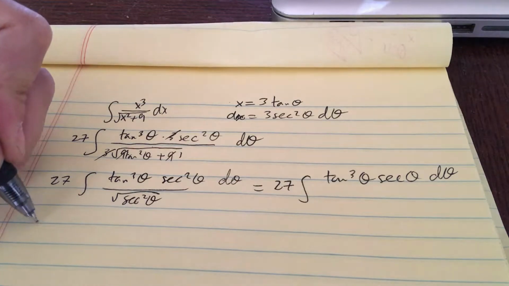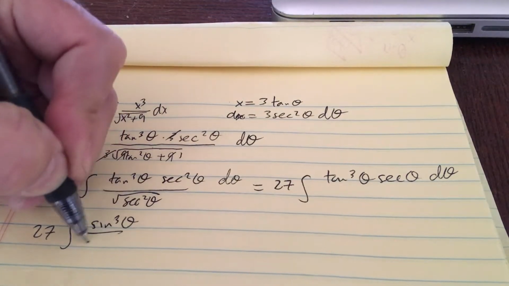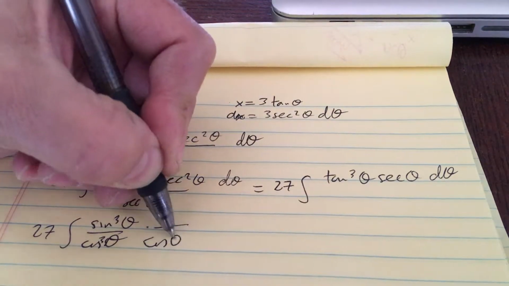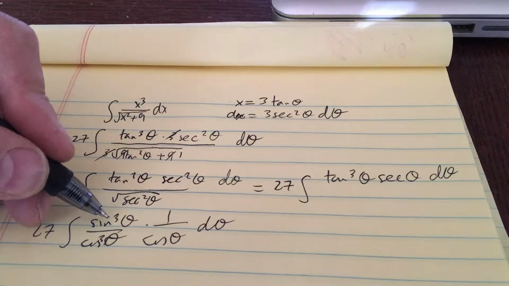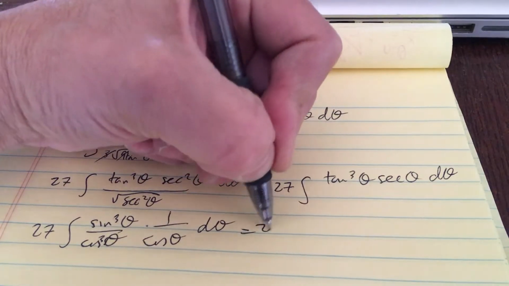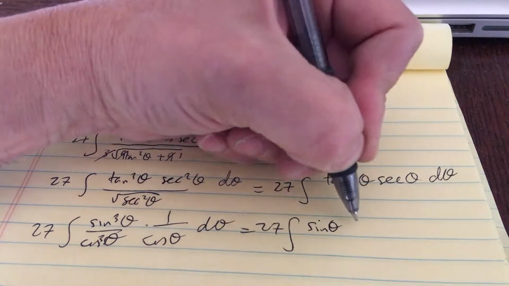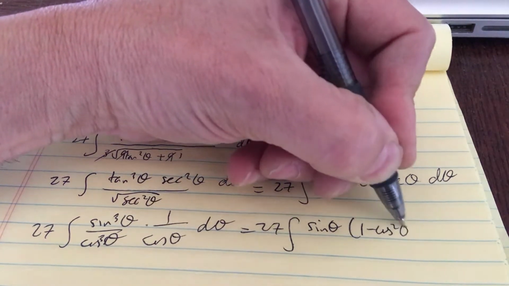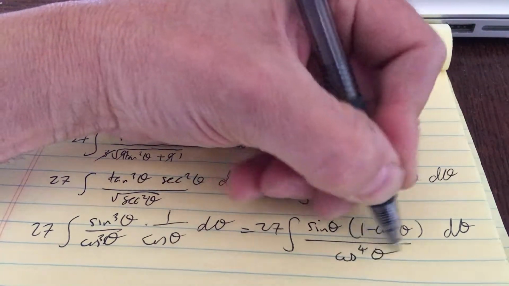Okay, so now we're going to write everything in terms of sine and cosine. So we'll have sine cubed theta over cosine cubed theta times 1 over cosine theta d theta. And we've got an odd number of sines. So when we have an odd number of sines, we take out one of the sines. So we get 27 sine theta times sine squared theta. But sine squared theta is 1 minus cosine squared theta, d theta over cosine to the 4th theta.